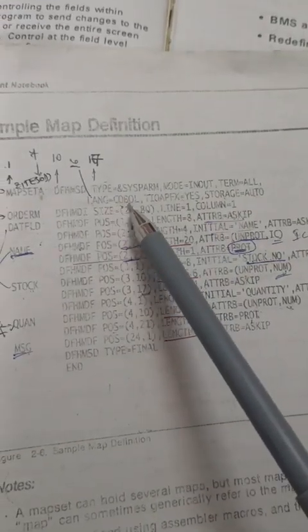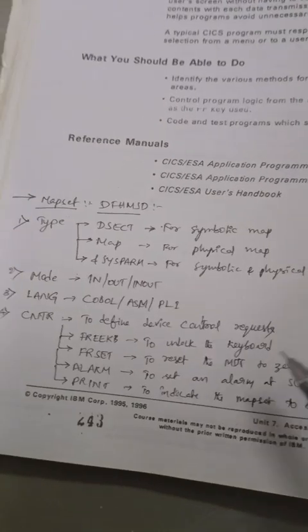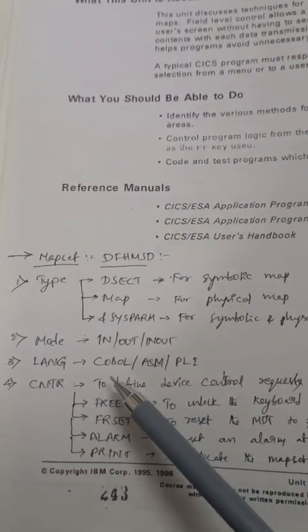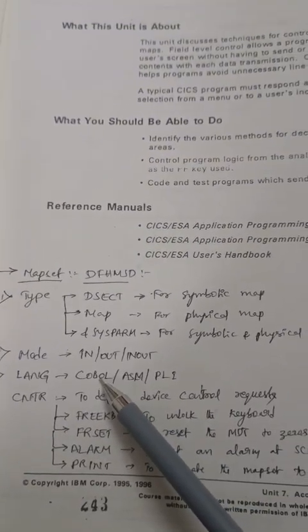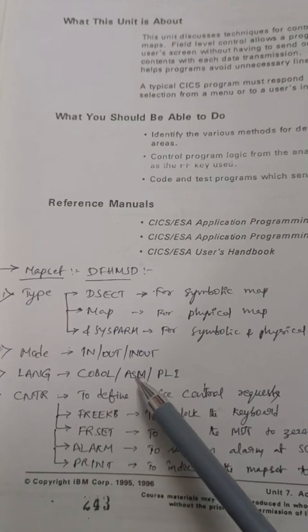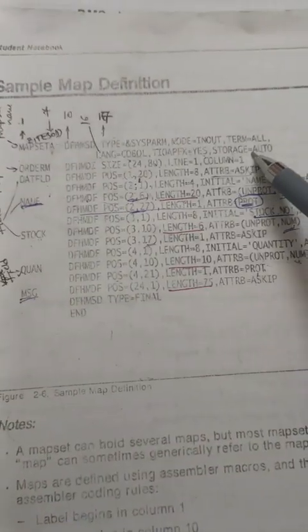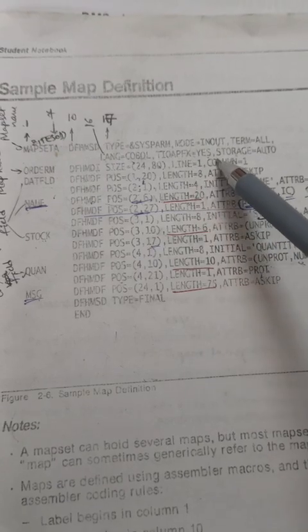Now we have language. Language we have mentioned here as COBOL in the previous example. We have other types of languages. We can create the macros using COBOL, and also assembler and PL/I. Next, what is the next parameter? Control, CNTL.